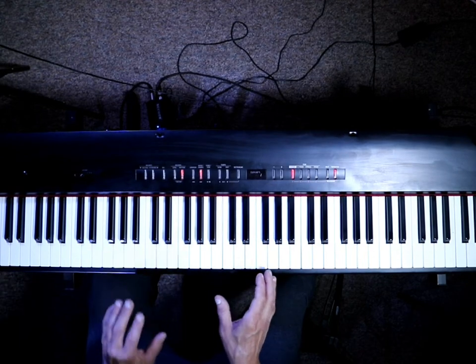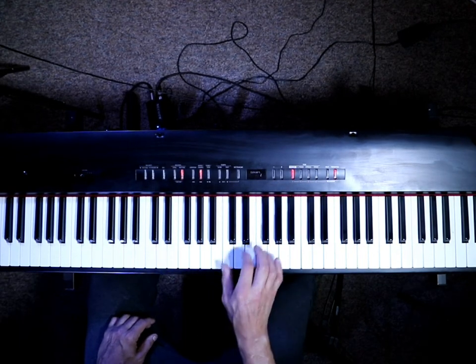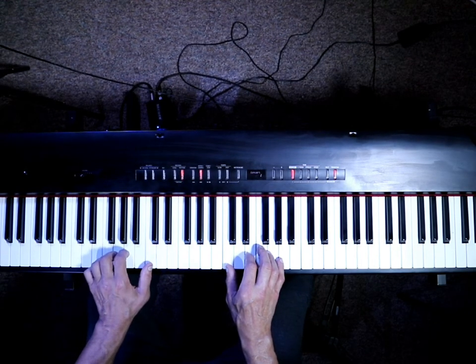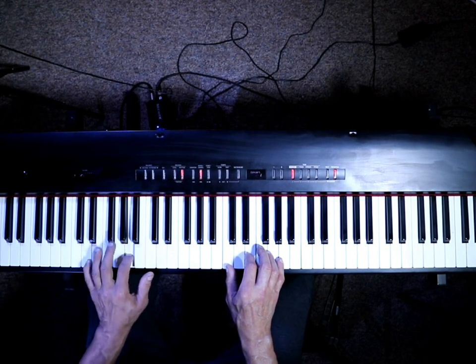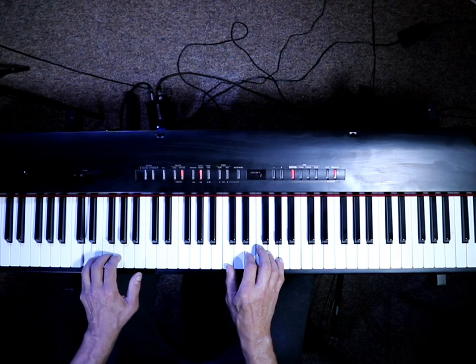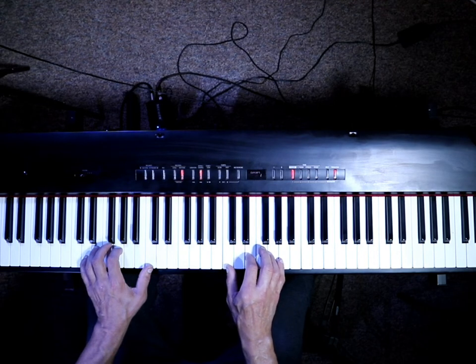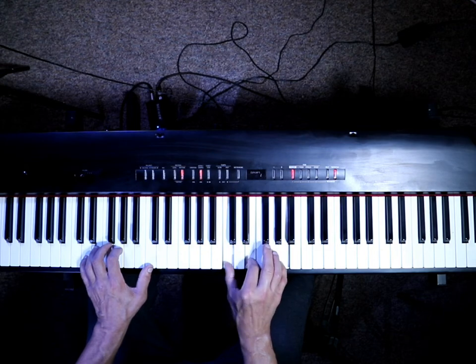Okay, so now we're in part 2. Part 2 is pretty simple. It's from the F, now it's going to go to a C bass, C, A, D, and G. So it's going to go to an A minor over C, and then a C.